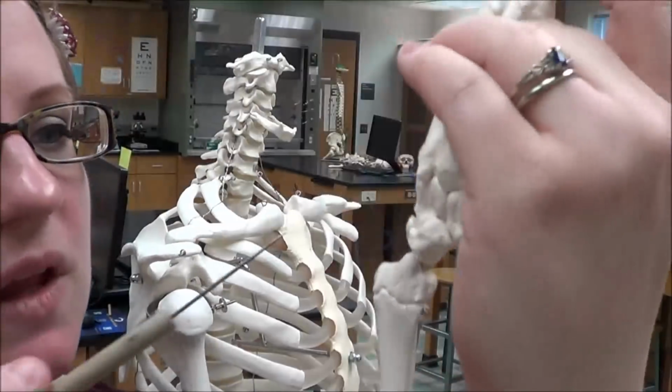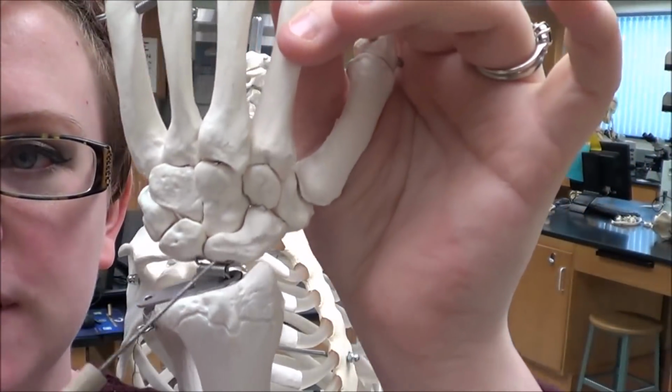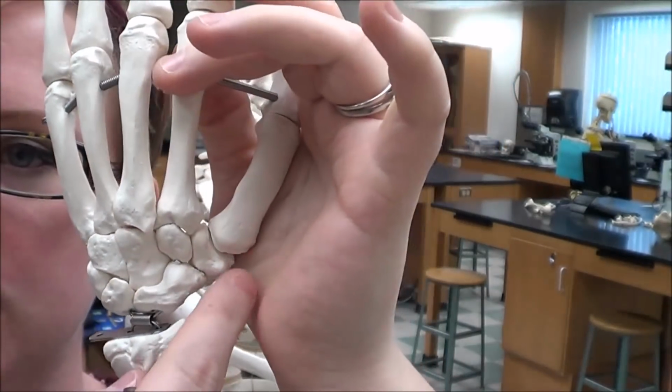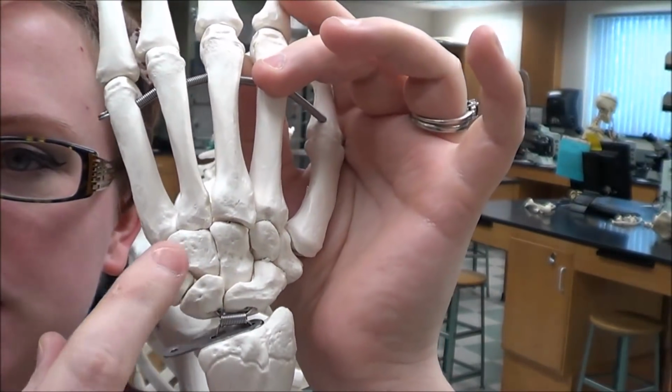Excuse me. So there you go. Scaphoid, lunate, triquetral, pisiform, or what have you. Trapezium, trapezoid, capitate, hamate.